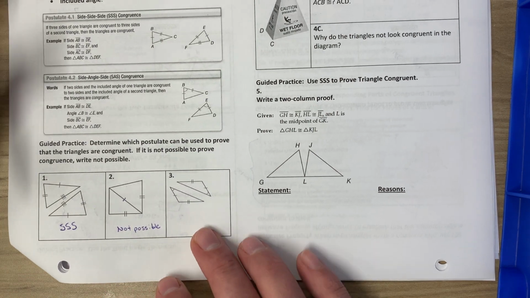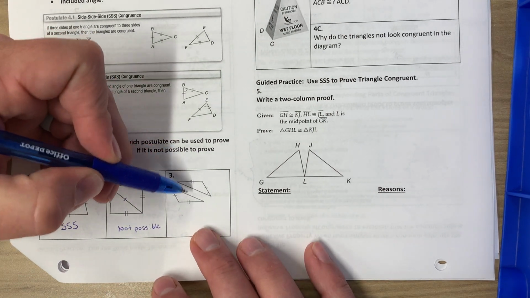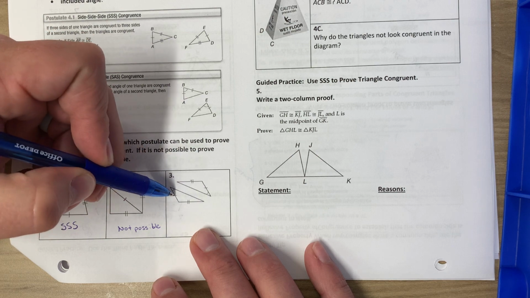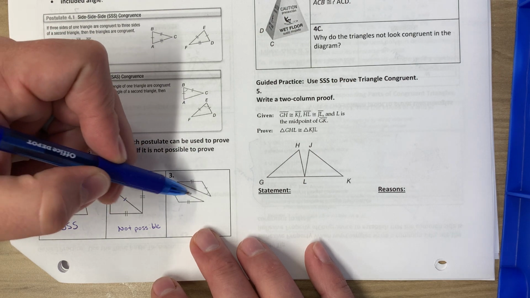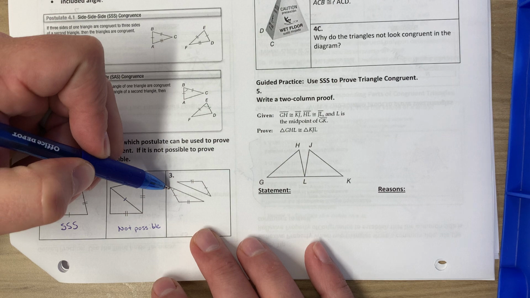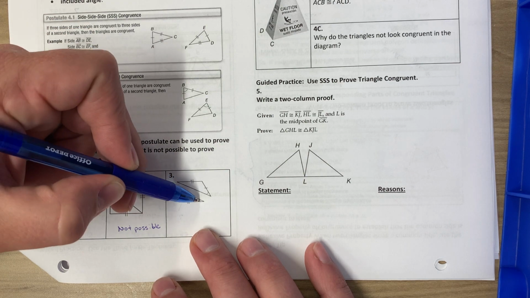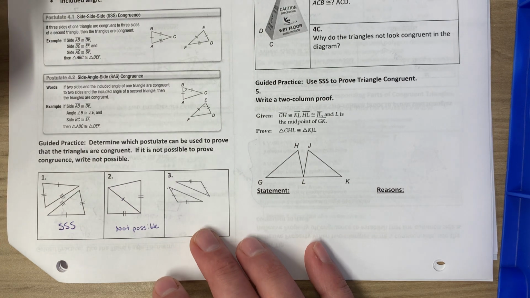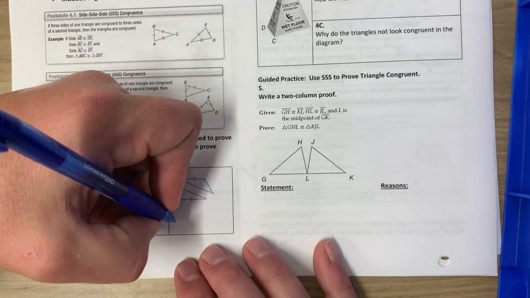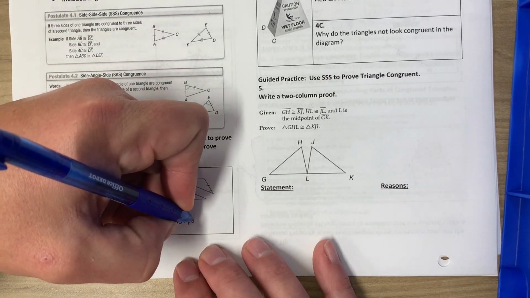And then this one right here, again, we have these two sides marked and these two sides marked. So we have two sides that are congruent, and then we have a random angle here. We cannot assume that these angles would be congruent off that information. So therefore this one would be not possible as well.